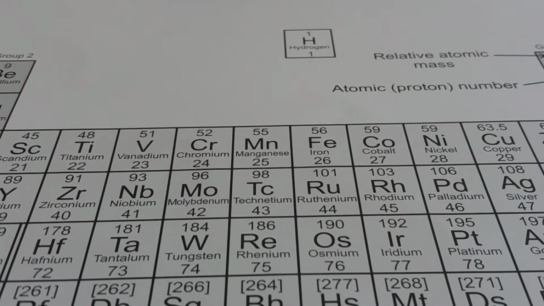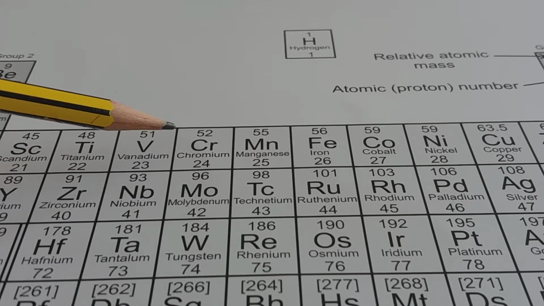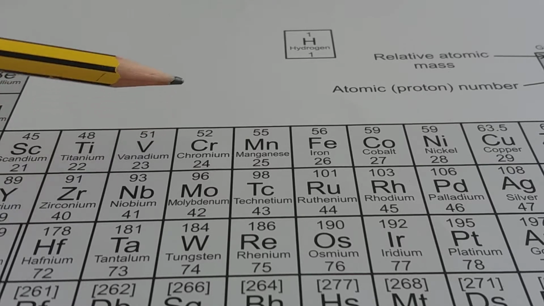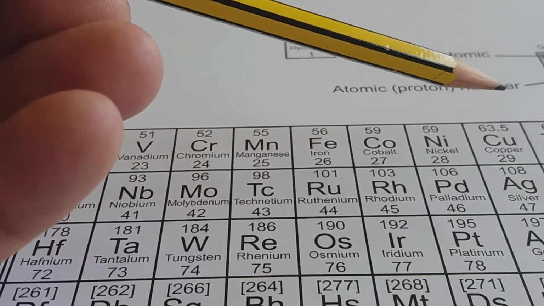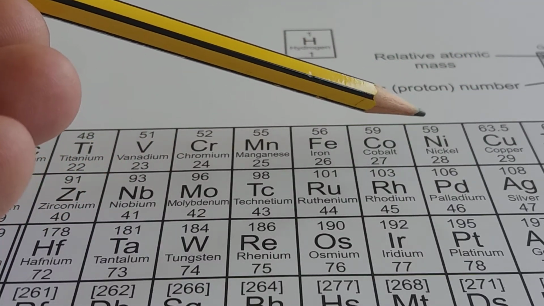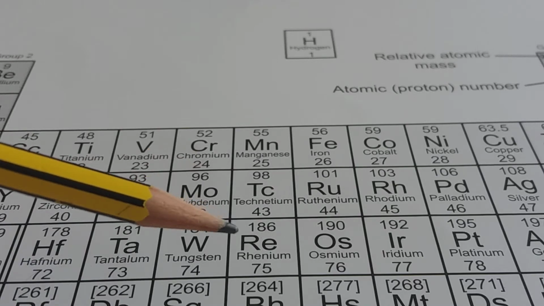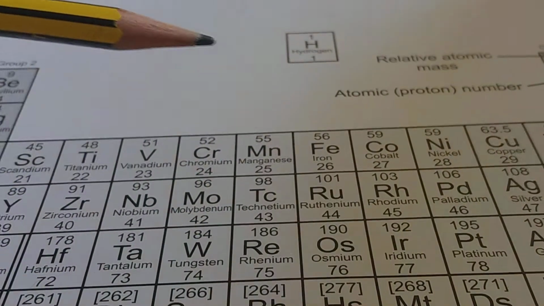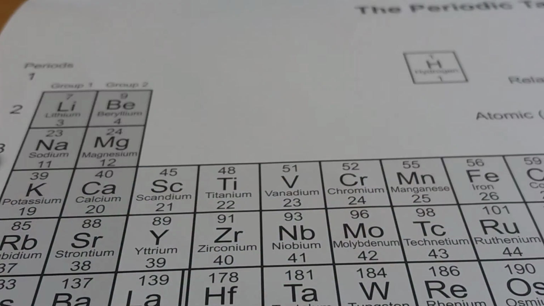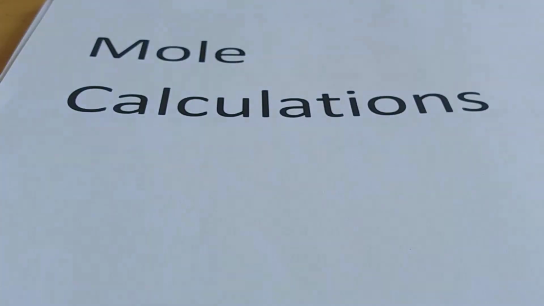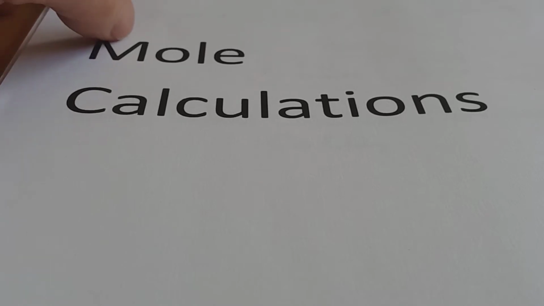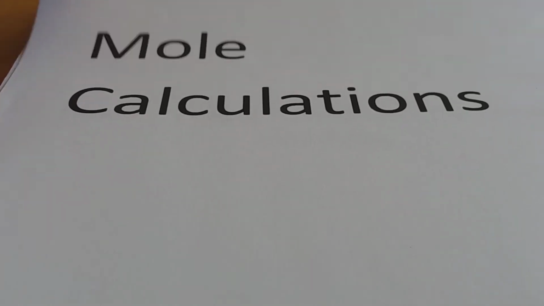So the mole, if we look at here please, 1 mole of chromium is 52. 1 mole of nickel is 59. 1 mole of rhenium is 186. 1 mole of lithium is 7, sodium is 23. So really, as far as we're concerned, 1 mole is the same as a relative atomic or formula mass.